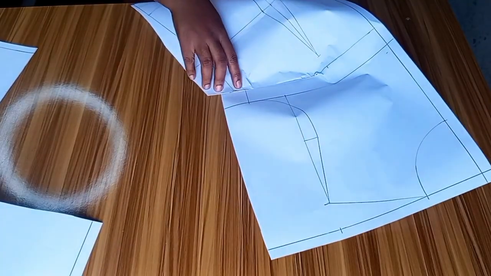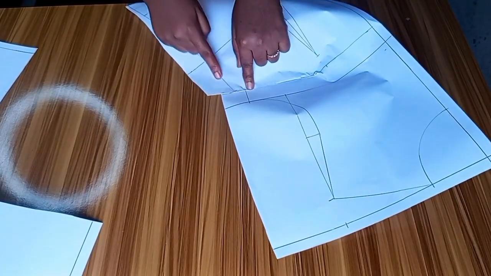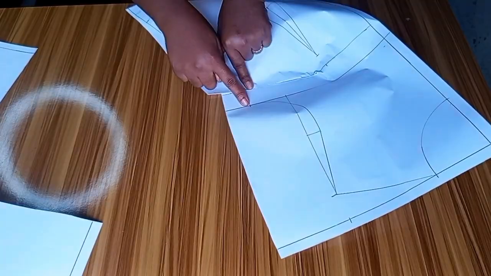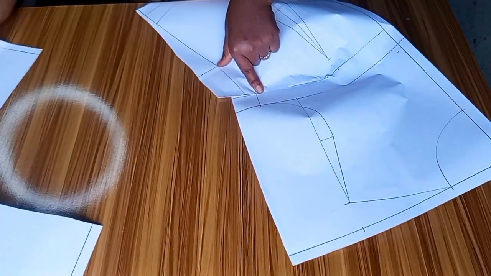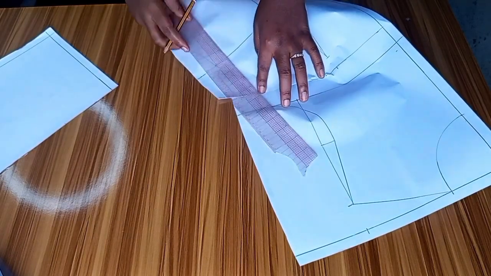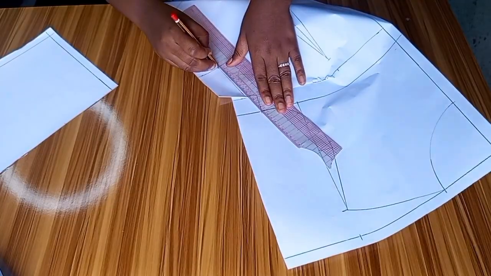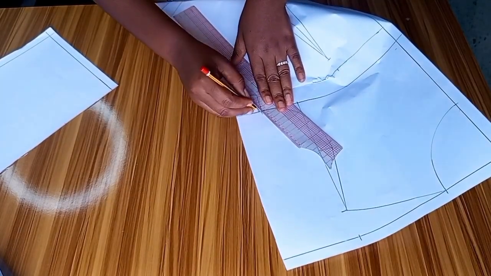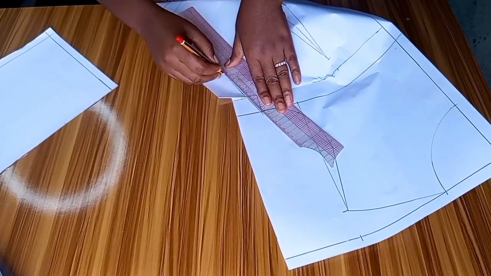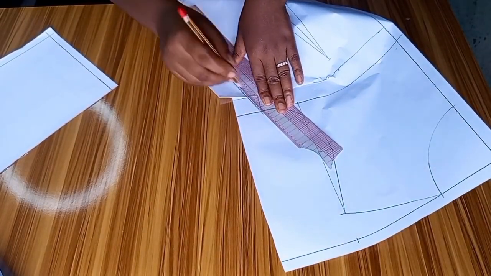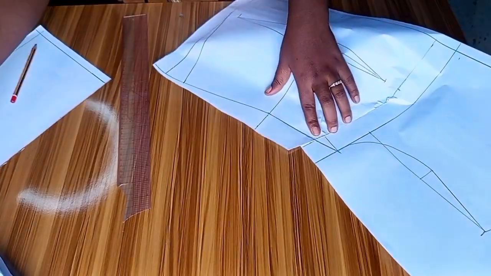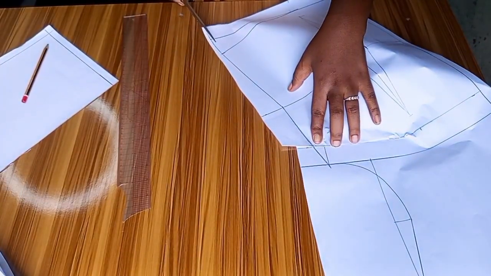So you can see this dart, the line coming from my waist has shifted, so it's no longer straight. Get your ruler, connect it this way, get a straight line. Then you can cut.